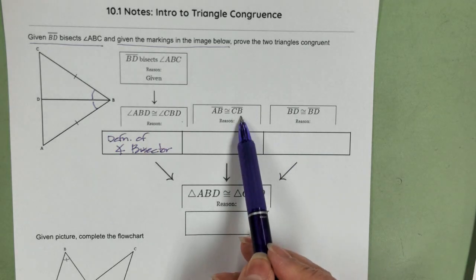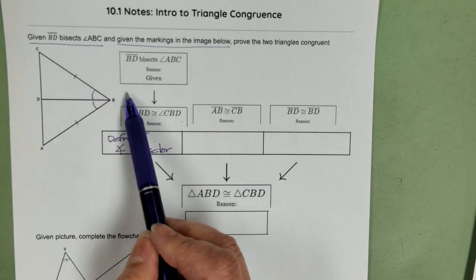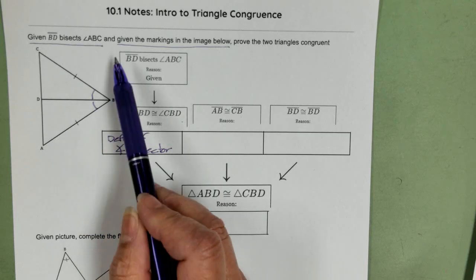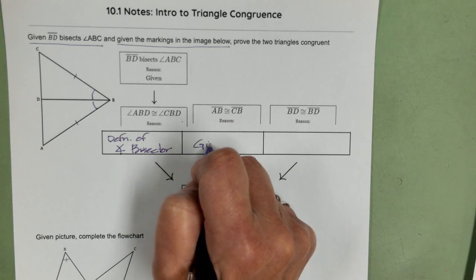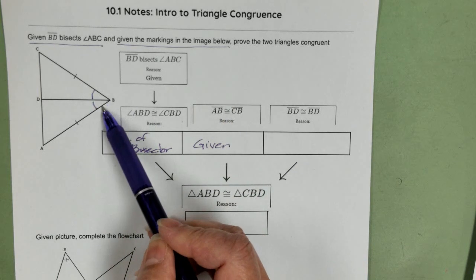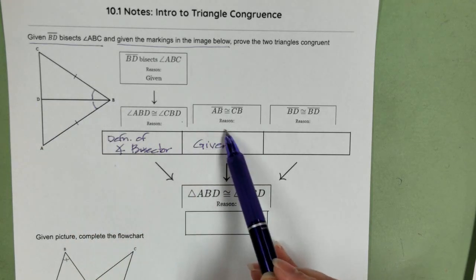Going to our next statement, side AB is congruent to side CB. Well, how do we know that's true? It's marked. It's given. So you can use the tick marks or the arc marks. If it's on the original diagram, that's considered given.